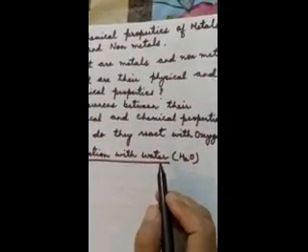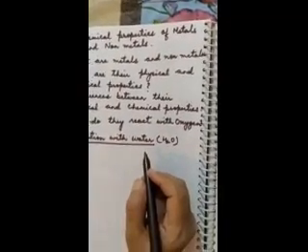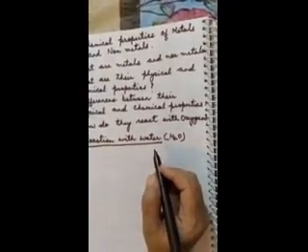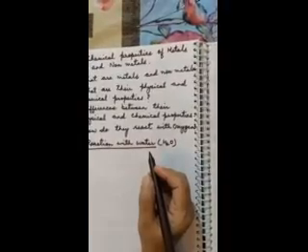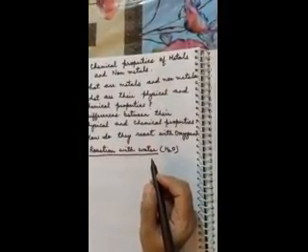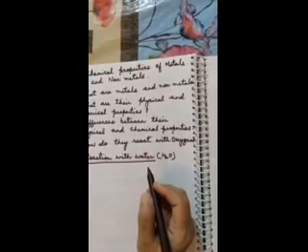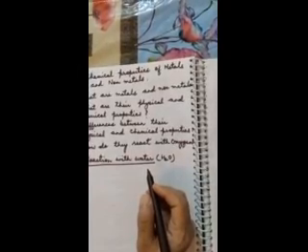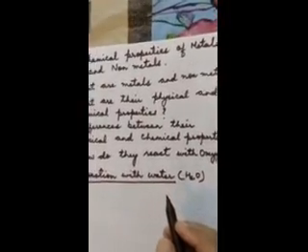Now we will take a piece of clean magnesium ribbon. We will place it in a test tube which is half filled with water. Then we will cover it with another boiling tube or test tube just by inverting it on the mouth of the first test tube, and then we will gently heat the lower test tube over the flame of a burner.